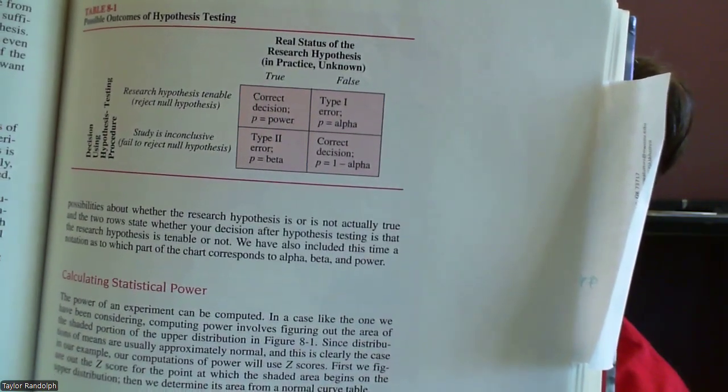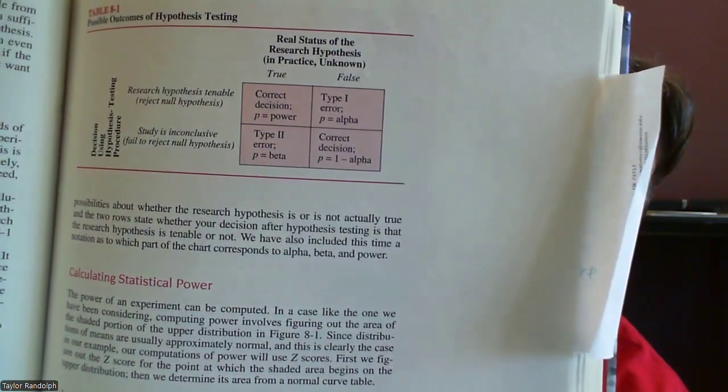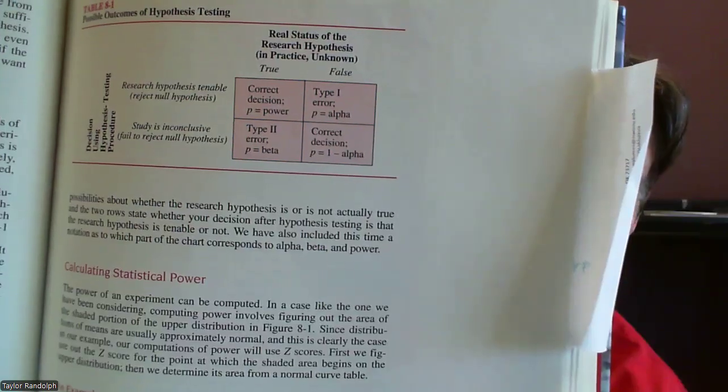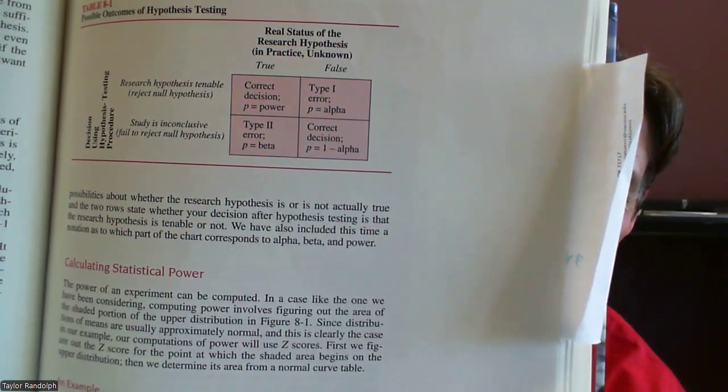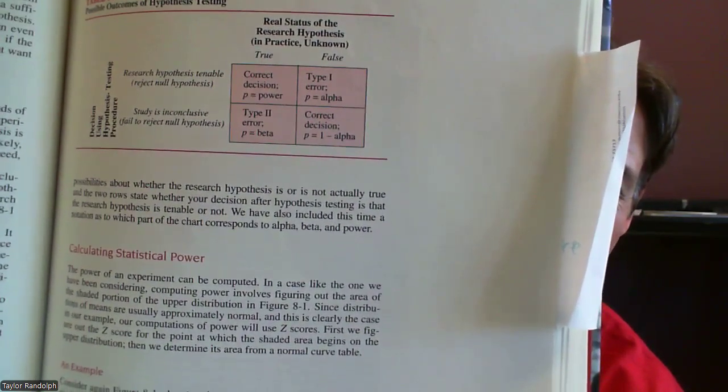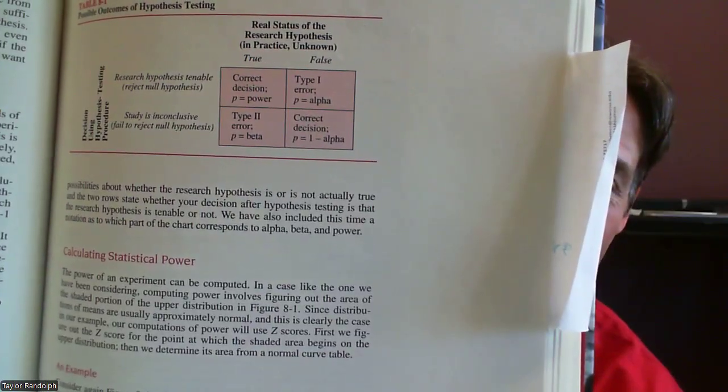In a type 1 error, we are stating that there is a true difference in scores, and it's our real hypothesis, right? We're stating that there's a true difference in scores when in fact there is not. That's a type 1 error. So we don't want to have a type 1 error.